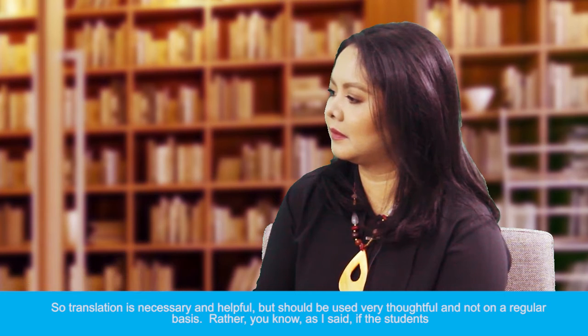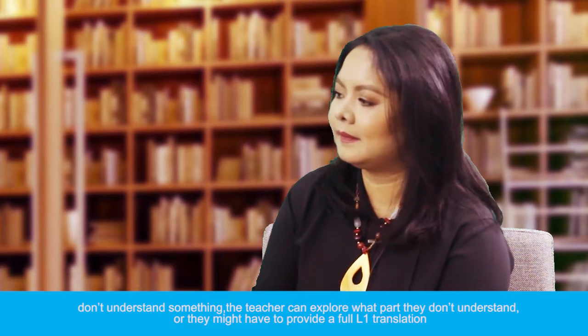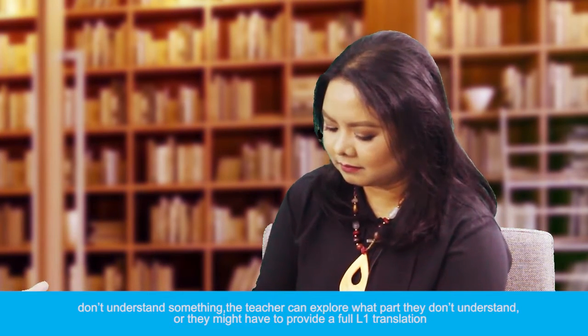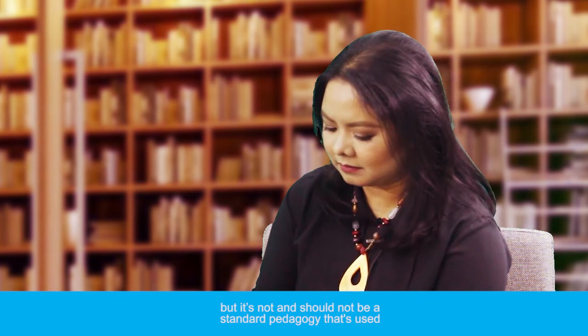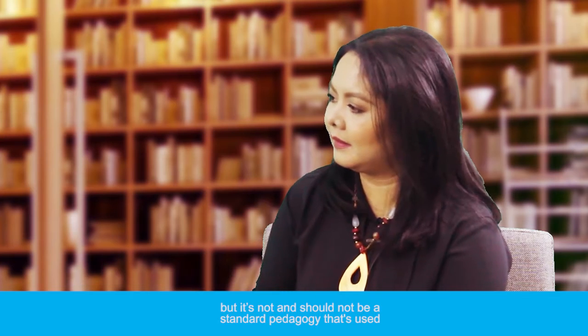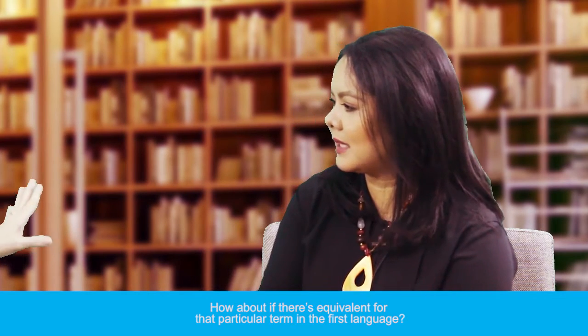Rather, as I said, if the students don't understand something, the teacher can explore what part they don't understand, or they might have to provide a full L1 translation, but it should not be a standard pedagogy that's used. But what about if there's no equivalent of that particular term in the first language?